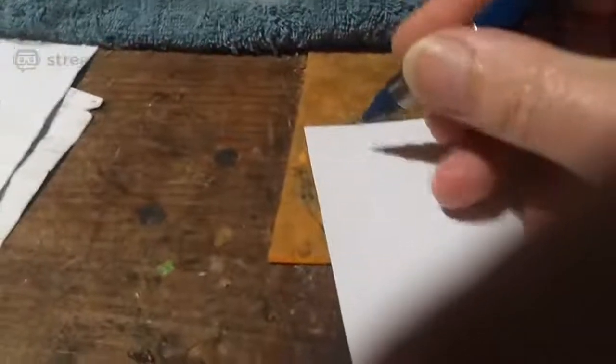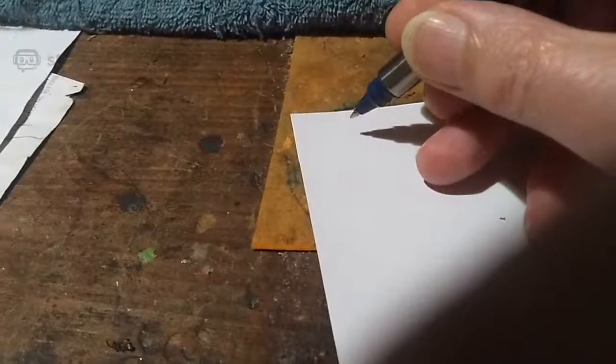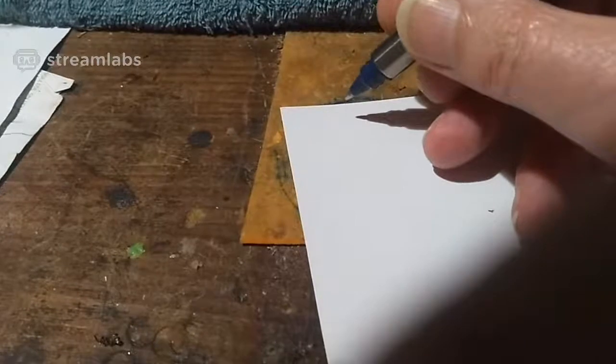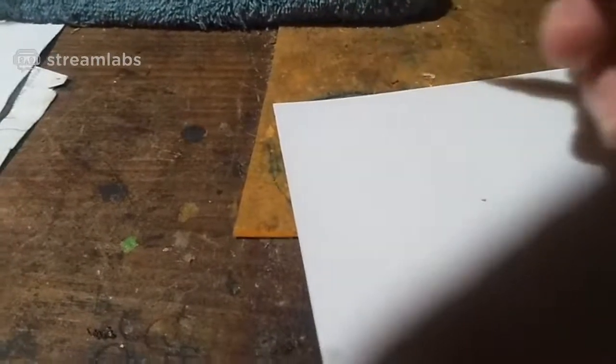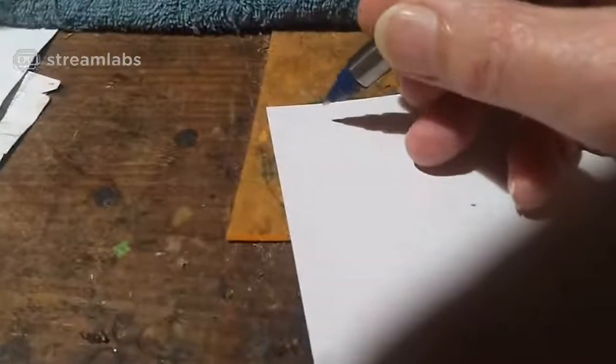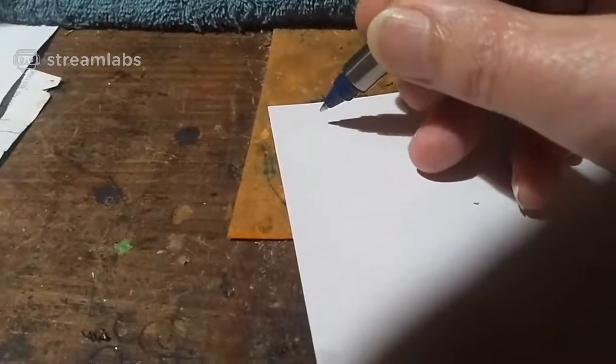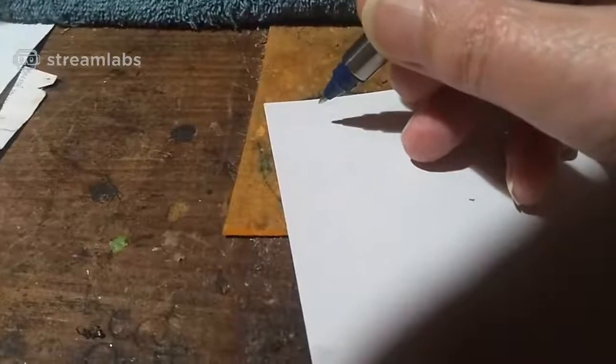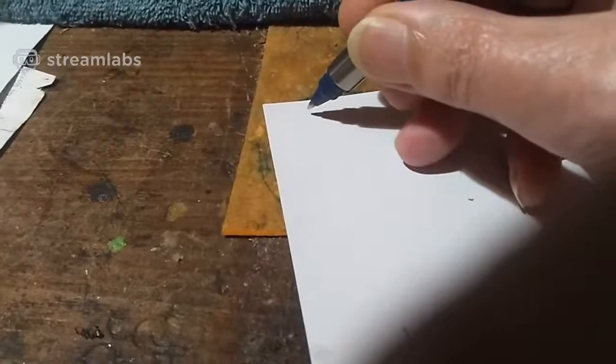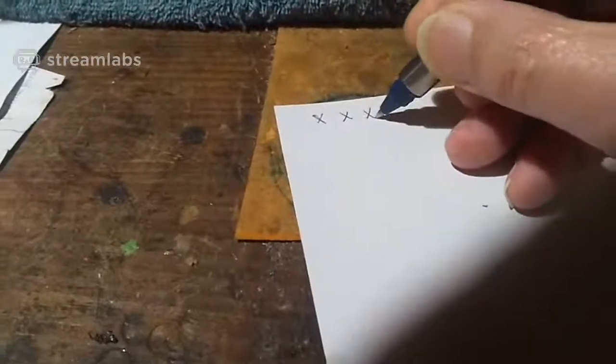Sorry, it looks so cluttered on here. Right, we've got four sets of generator coils. I'm not going to draw all four pairs of generator coils because it just makes it messy. So I'm just going to draw an X. Right, so X marks the spot basically. So we have four generator coils.